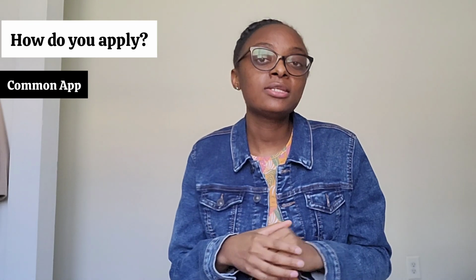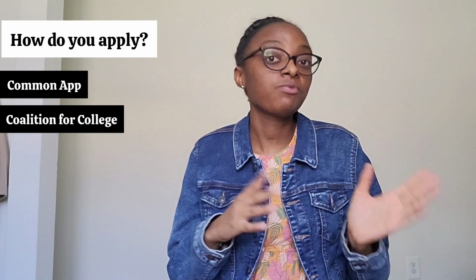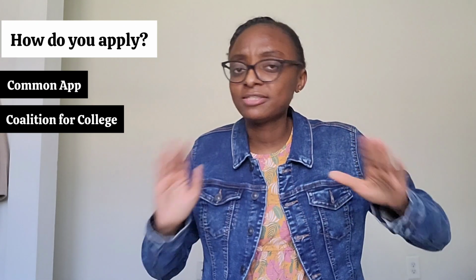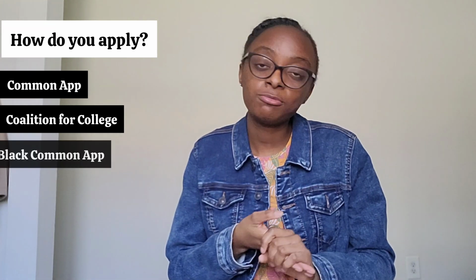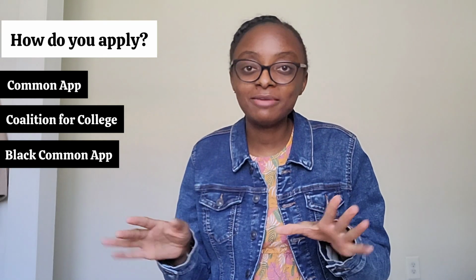Then another one is the Coalition Application. It also allows you to do the same. There are some schools that will take the Common App and not the Coalition, and vice versa. And then there's also the Black Common App, which allows you to apply to HBCUs, and those are historically black colleges and universities here in the US. I have a video breaking down what those are. But yes, so we have these three big platforms. That's not all of them. I'm sure there's some that I don't know about, but those are the big three.